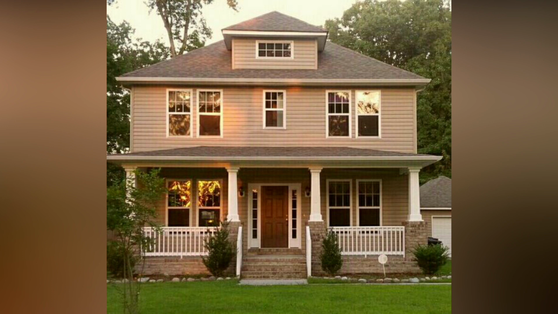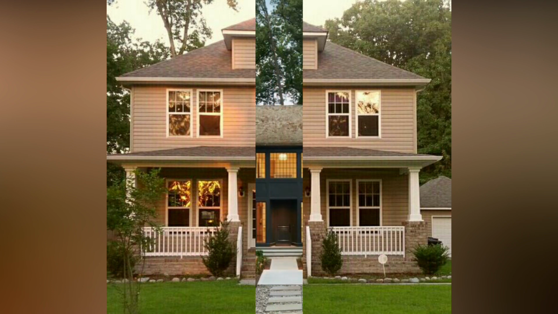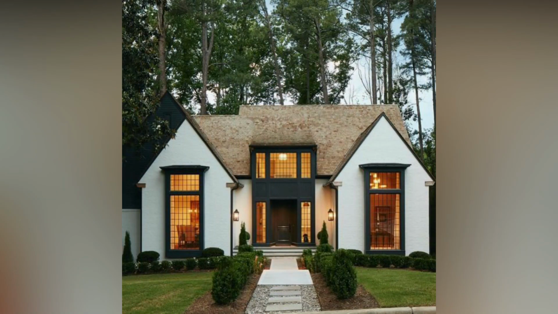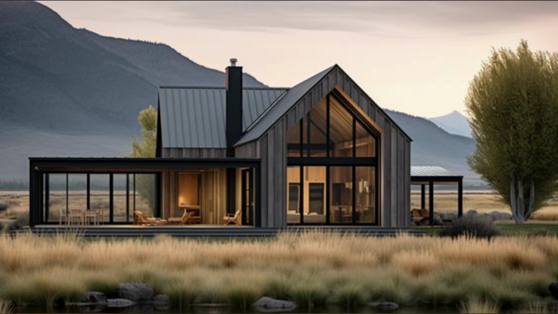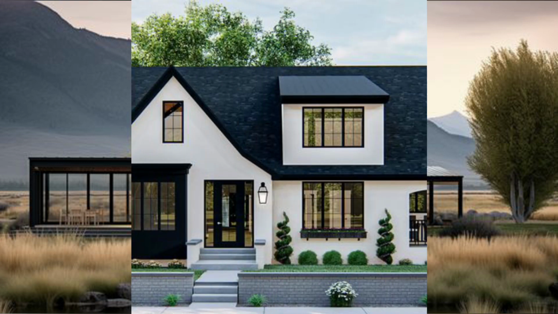Imagine a front elevation adorned with intricate details, traditional motifs, and a warm color palette that echoes the cultural heritage of India. It's a journey through time, where every element tells a story of craftsmanship and legacy.